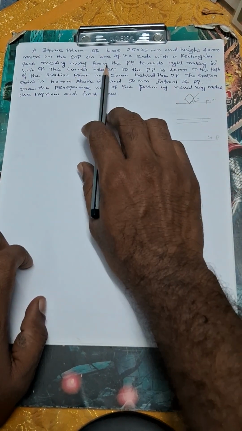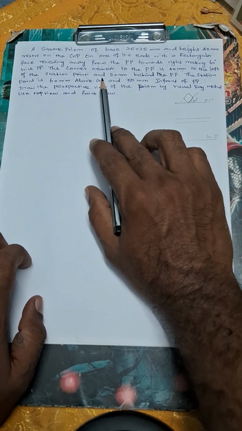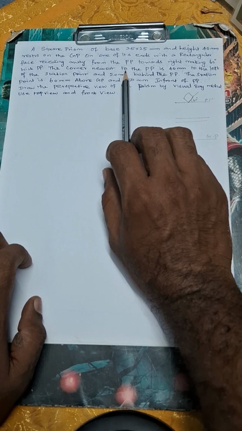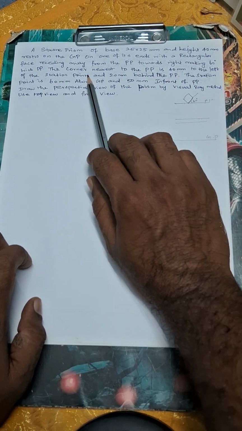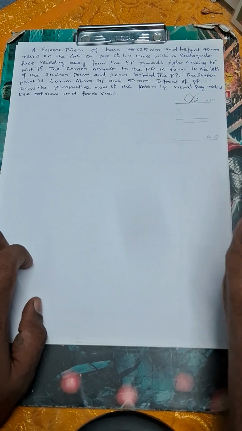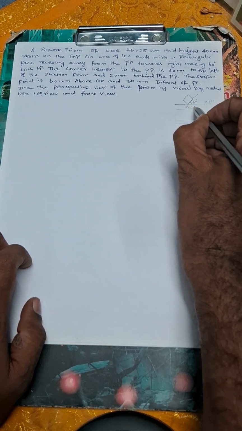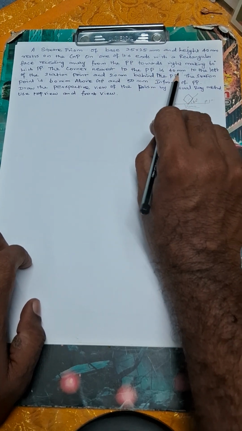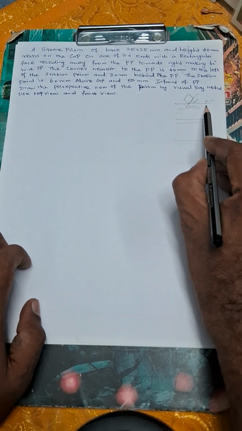As well as the corner nearest to the picture plane is 40 mm to the left of the station point. Also they were given the corner nearest to the picture plane 40 mm to the left of the station point and 20 mm behind the picture plane. Also in the point வந்து PP ல இருந்து 20 mm behind ல இருக்கு, as well as எங்க இருக்குனா இந்த பாயிண்ட் எங்க இருக்குனா 40 mm to the left of the station point. So அப்போ station point எங்க இருக்குனா நமக்கு right sideல இருக்கும்.